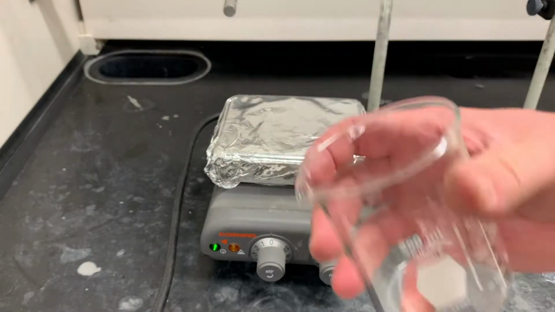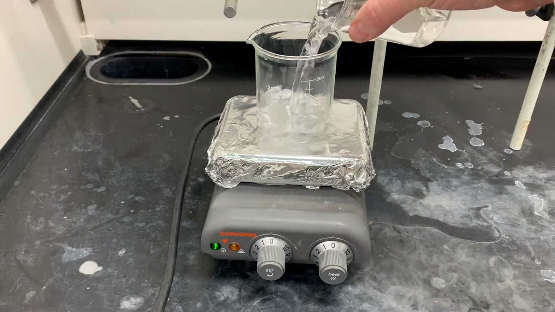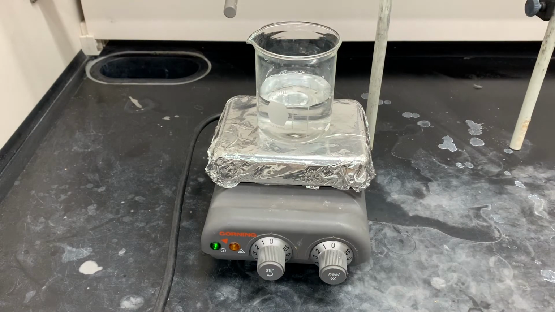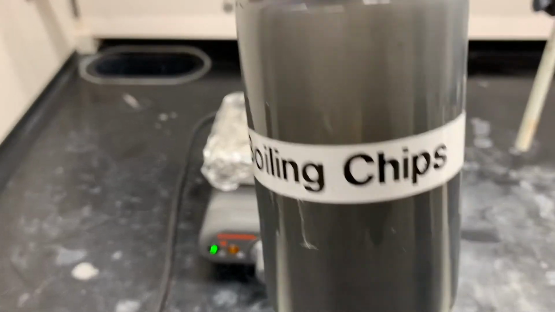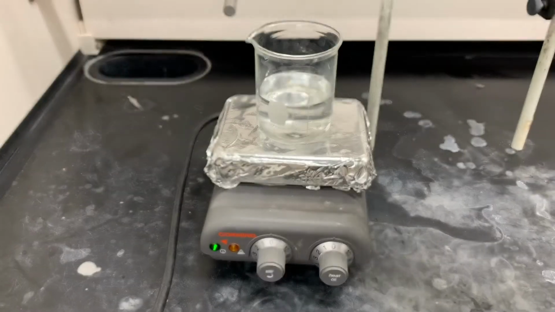Okay, so I'm going to use a 250 ml beaker. It's not really required that you use this exact one, but it will make your life easier because you won't have to remeasure this. I'm going to add to that 125 mils of water, give or take. This will make your life easier later. And then we don't want to forget a boiling chip in there so that it does not overboil.